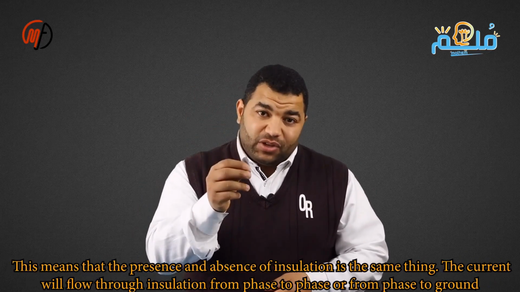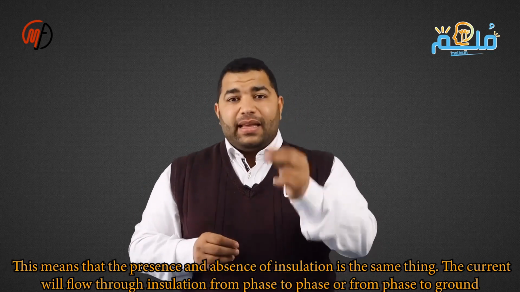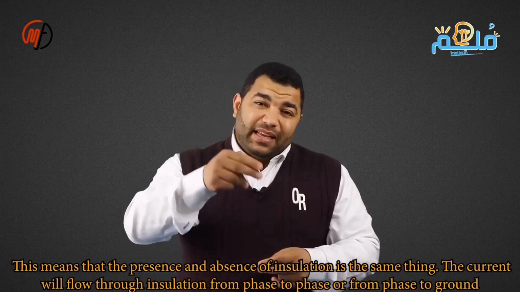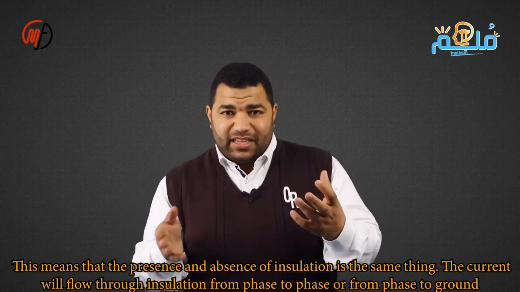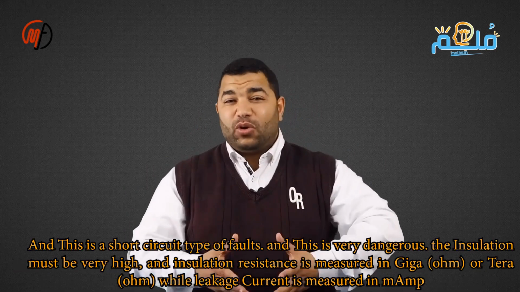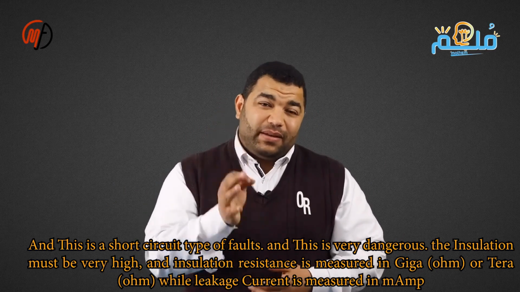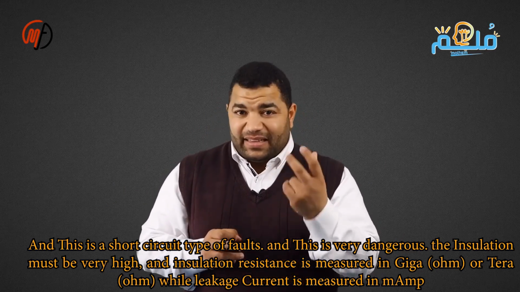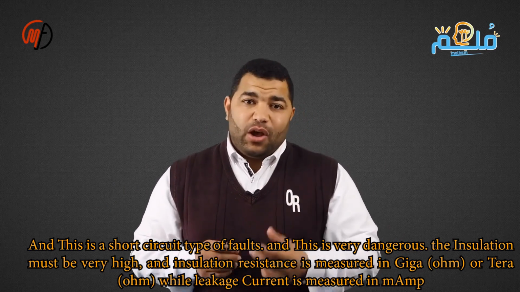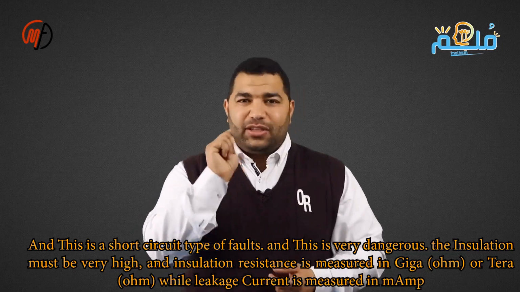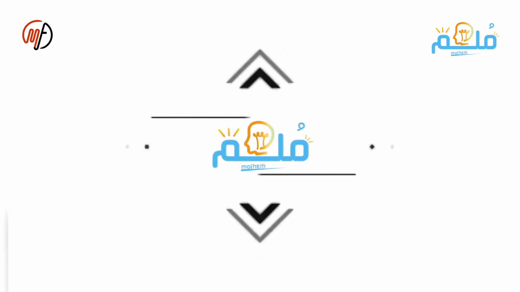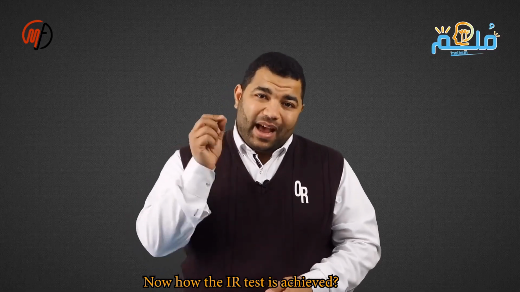If leakage current occurs, it means the presence of insulation and the absence of it are the same. The current will flow through the insulation from phase to phase or from phase to ground. This is one type of short circuit, and it's very dangerous. The insulation resistance must be very high, measured in giga ohms or tera ohms, while leakage current is measured in milliamps. Now, how is the IR test conducted?